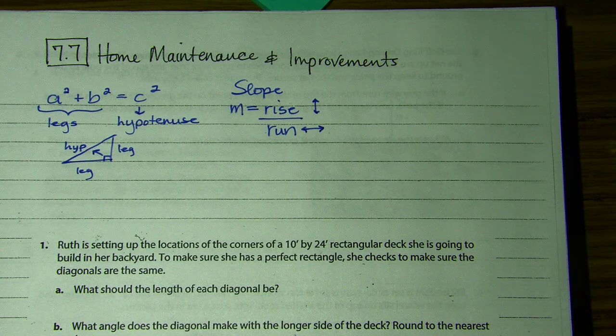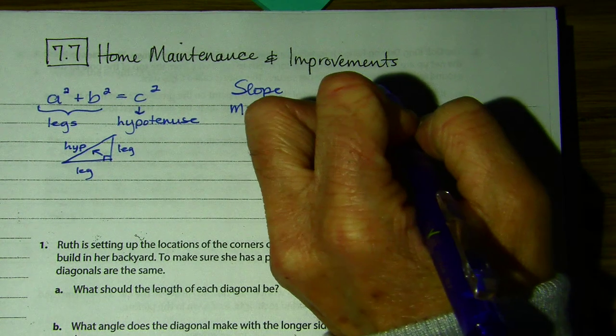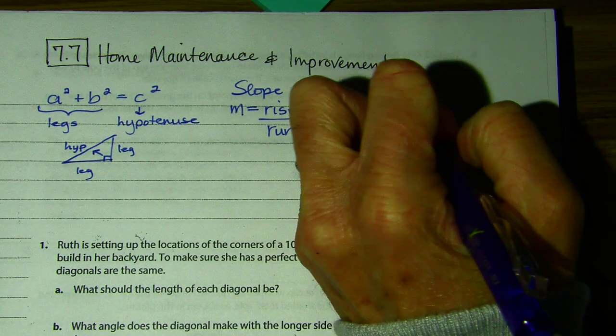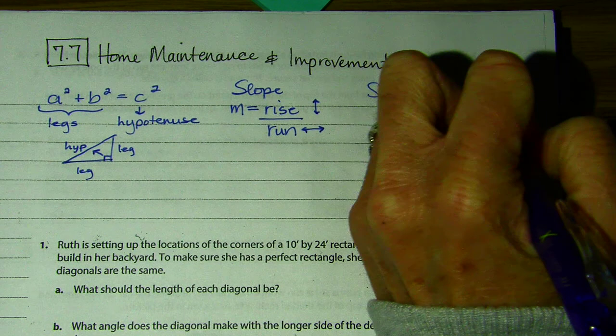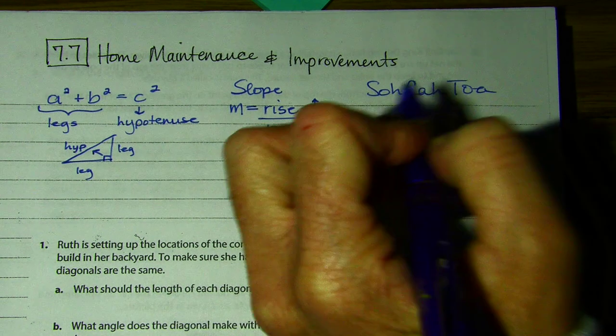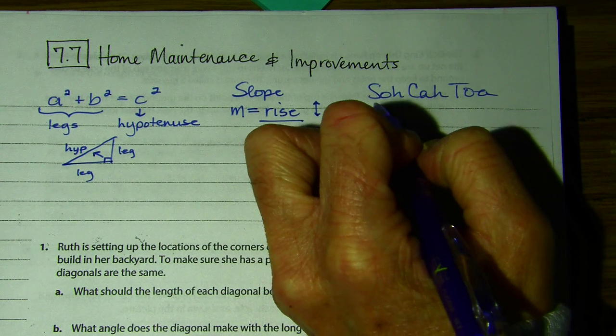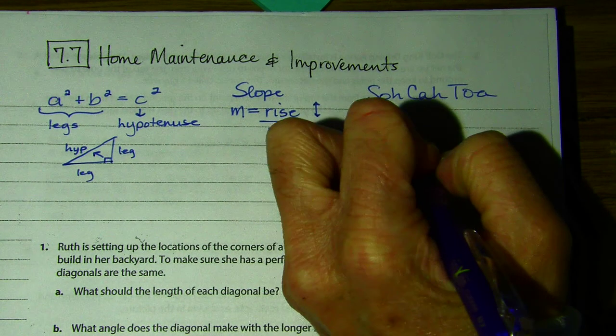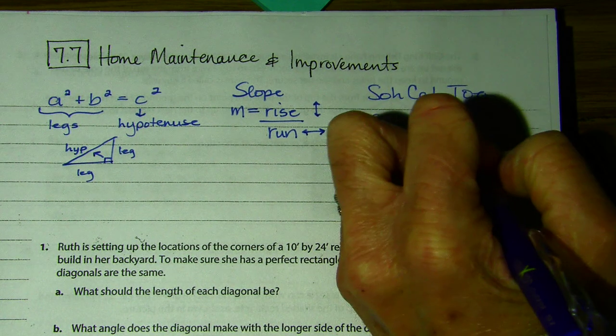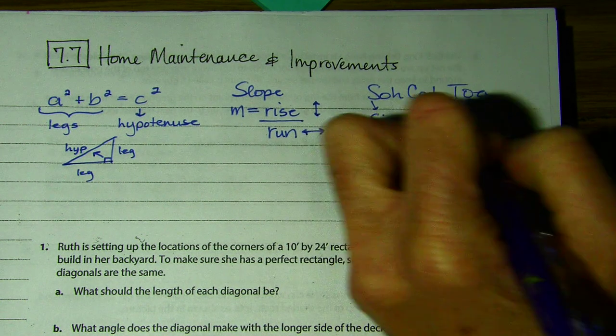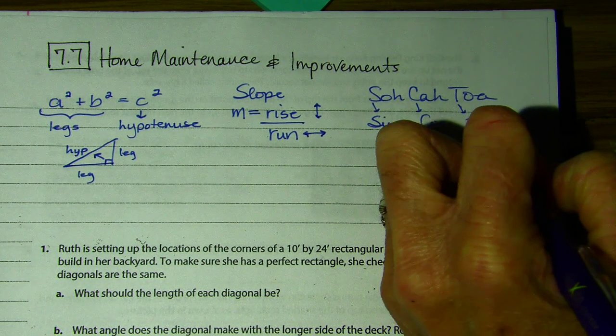And then third is a review of SOHCAHTOA. S stands for sine, C is cosine, T is tangent.